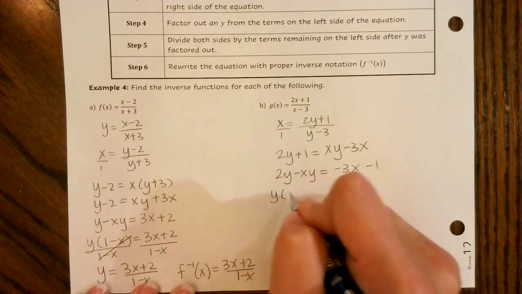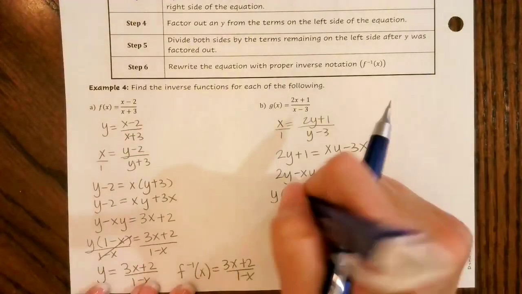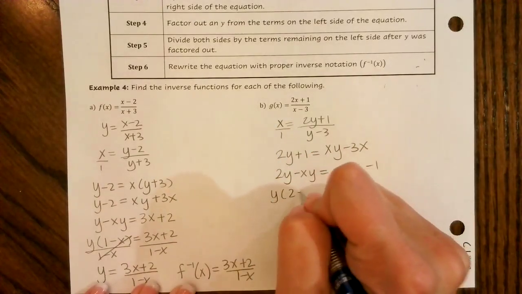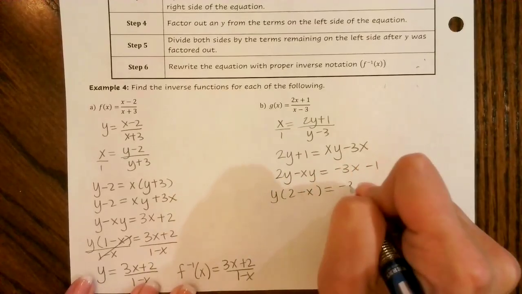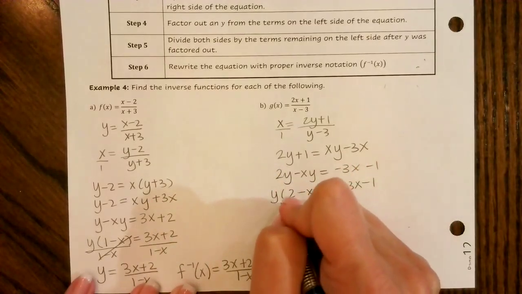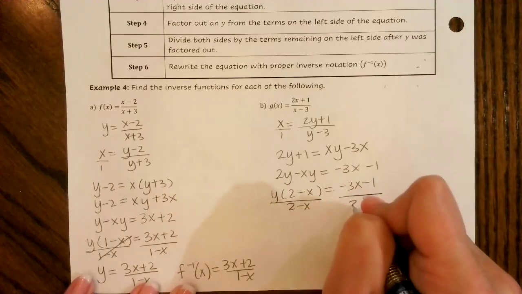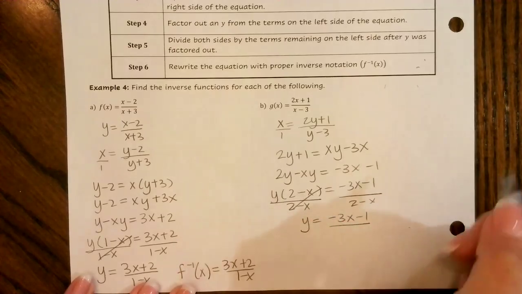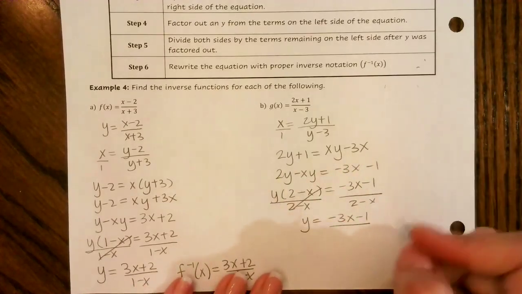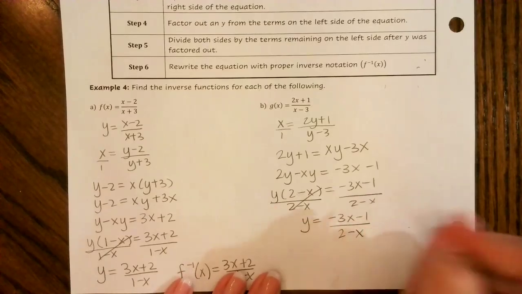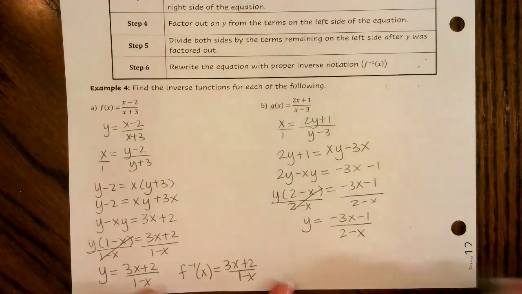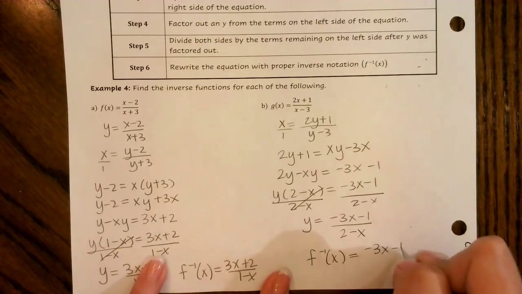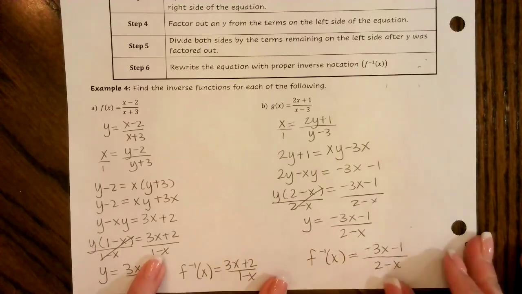Now I can factor that y out. And when I factor it out, it shouldn't be there anymore. So y times 2 gives me 2y, and then times a negative x there. Now I divide by 2 minus x. And so we get y is equal to negative 3x minus 1 over 2 minus x. And so my inverse notation is right there.